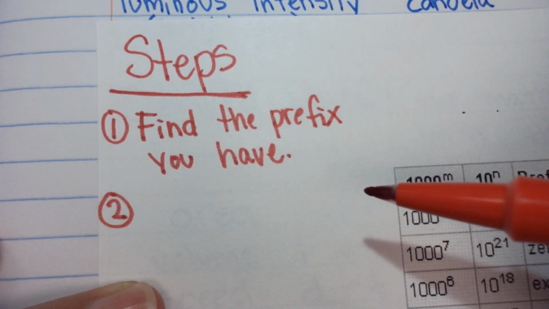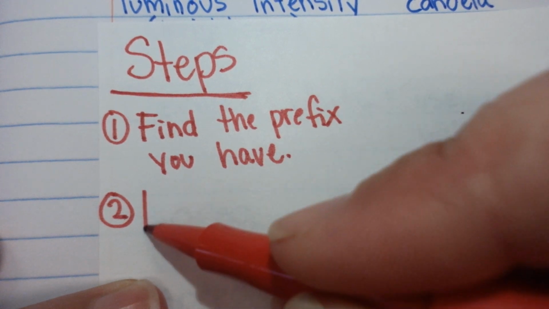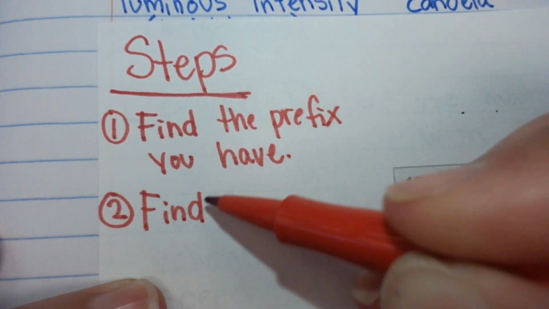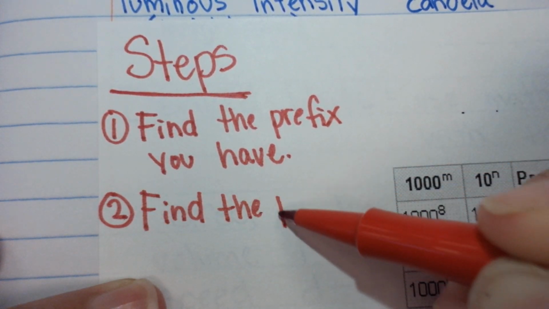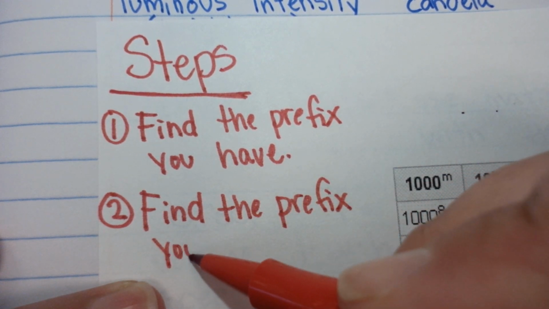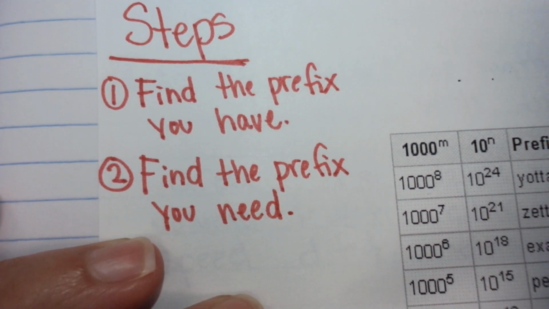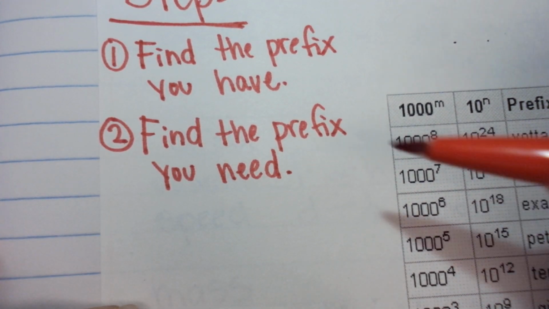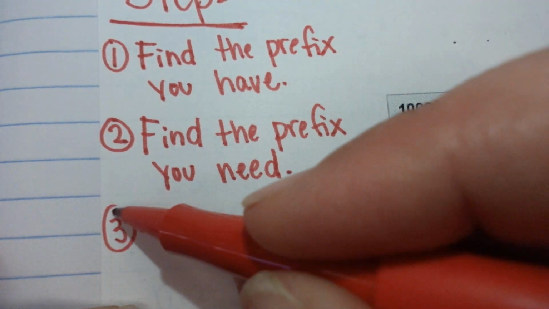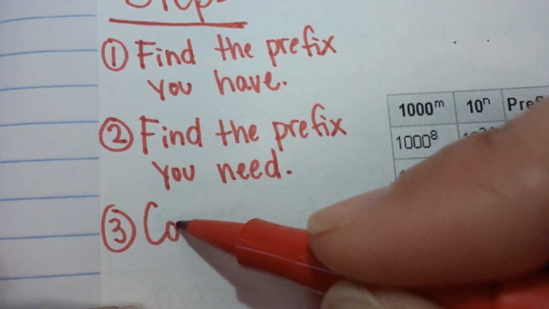We have 6 steps basically. Find the prefix you need. Number 3, count the steps between.